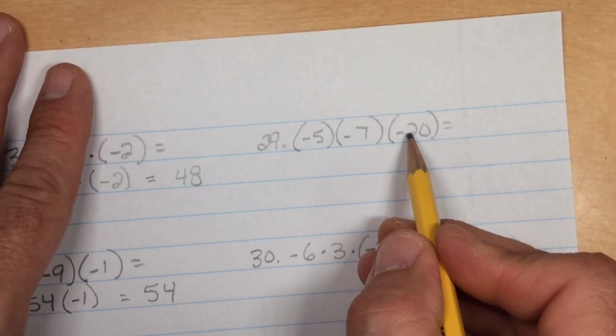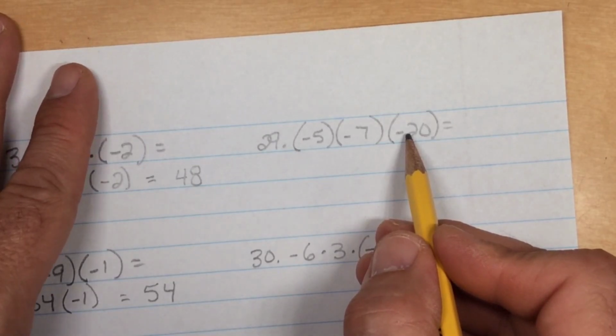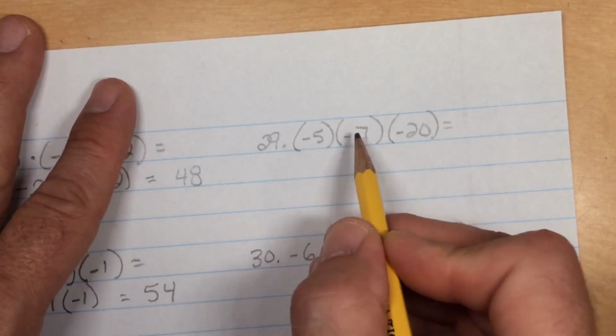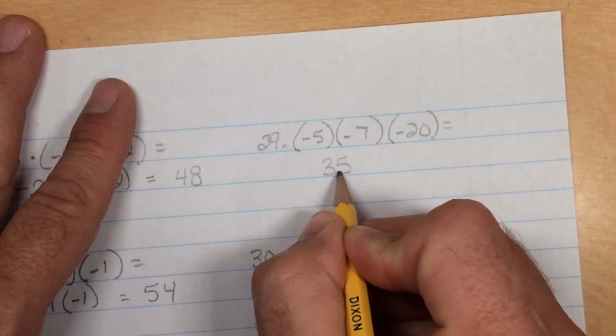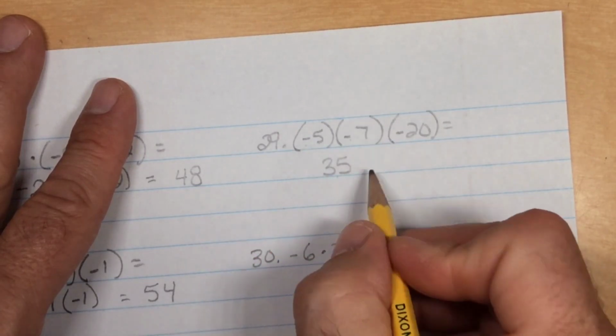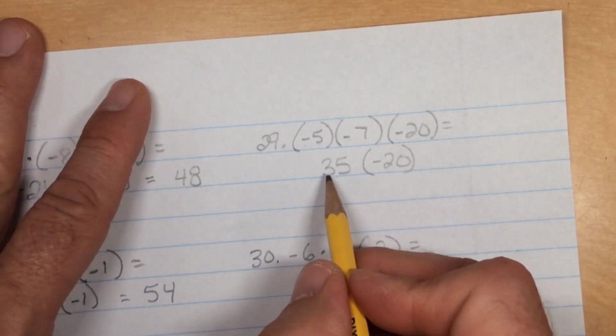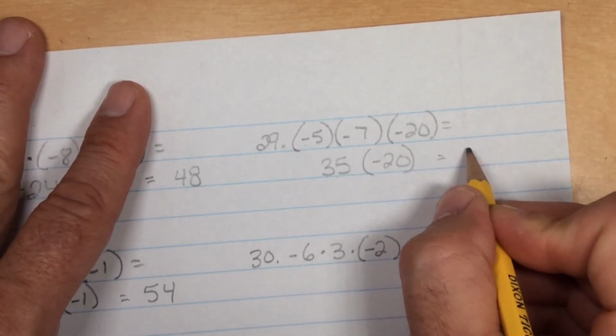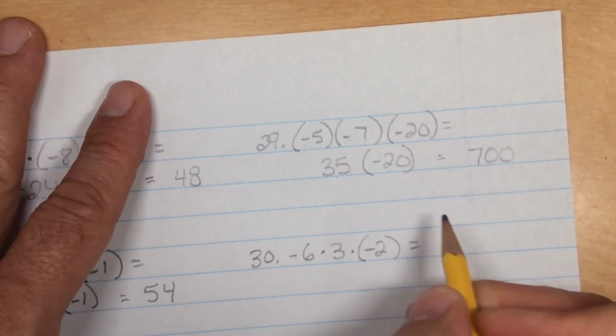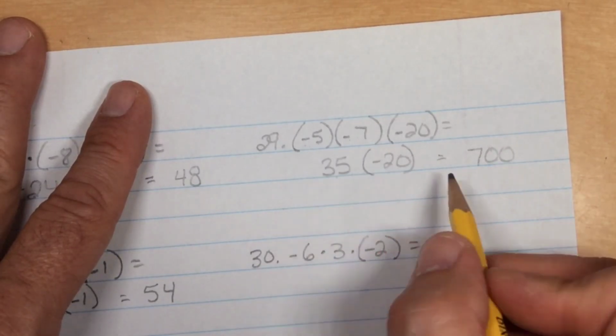Number 29, odd number of negatives. That means my answer is going to be negative. But here we go. 5 times 7 is 35. Same sign, so positive 35. Positive 35 times negative 20, well, 35 times 20 equals 700. And it's going to be a negative 700 because I have different signs here.